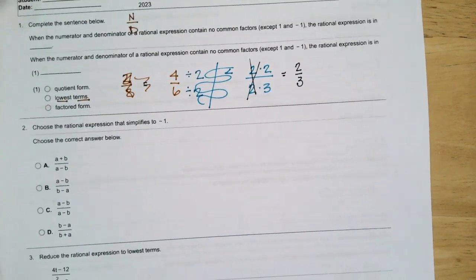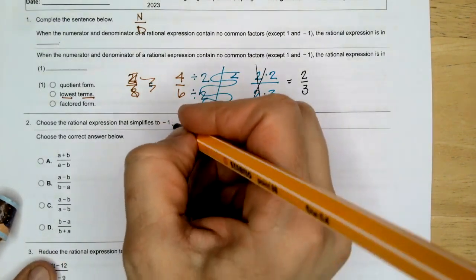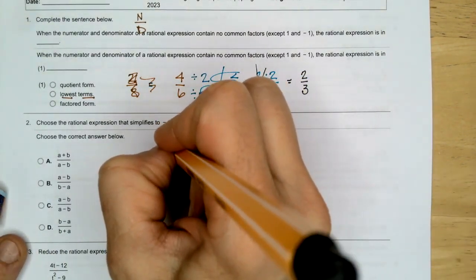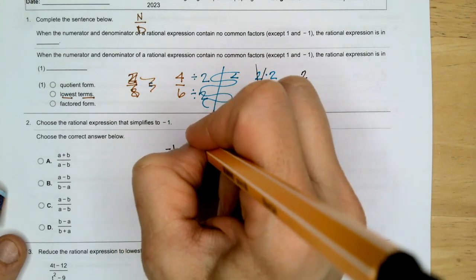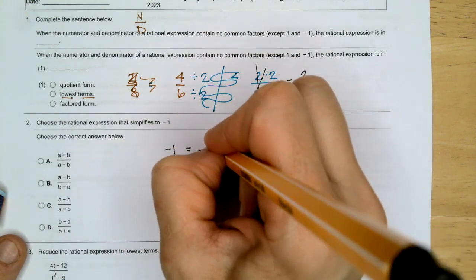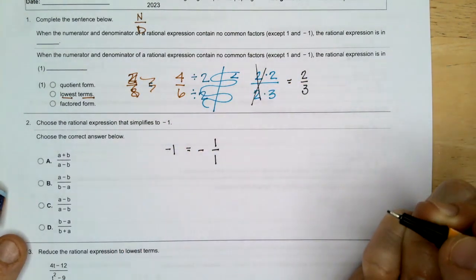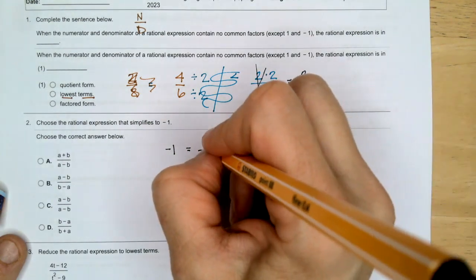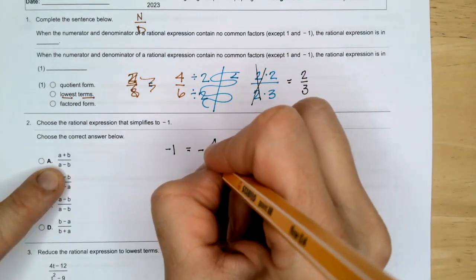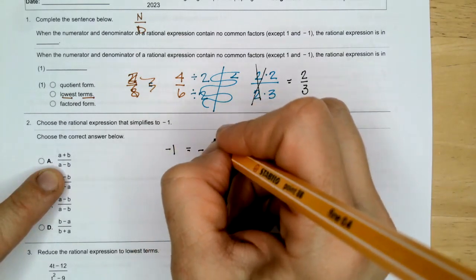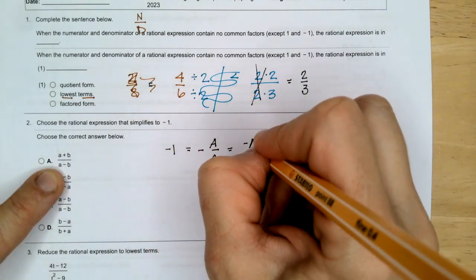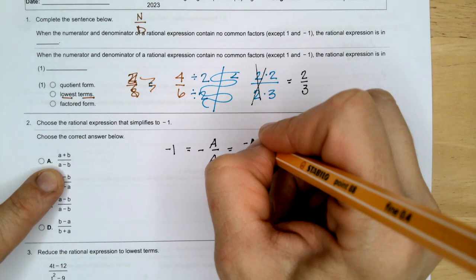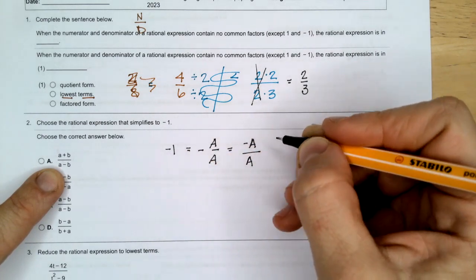All right. Choose the rational expression that simplifies to -1. So for -1, as a fraction, you're either going to see it as a negative out in front, 1/1, or a over a. Let's call them a over a because we're using a and b. So -1 can be negative a over a or negative a over positive a, right? Because a negative divided by a positive is a negative.